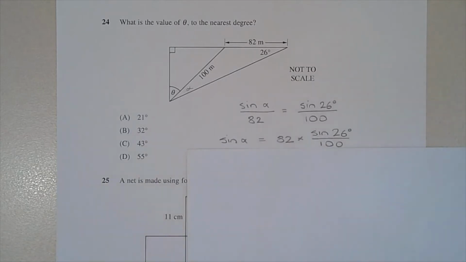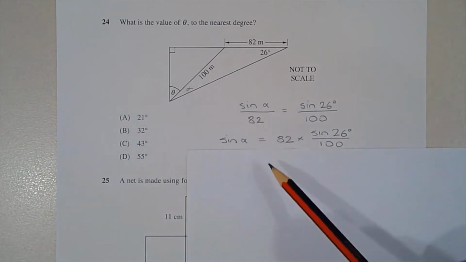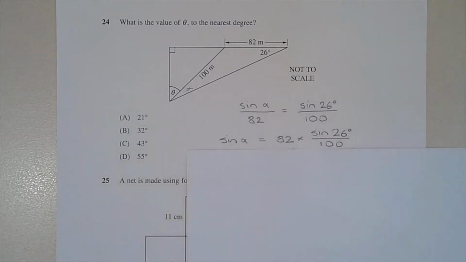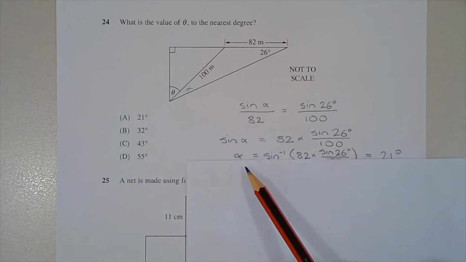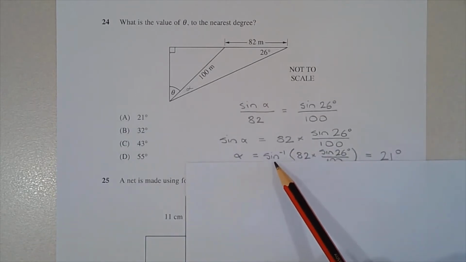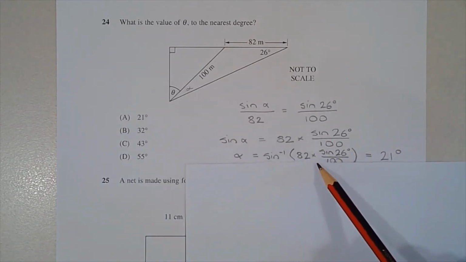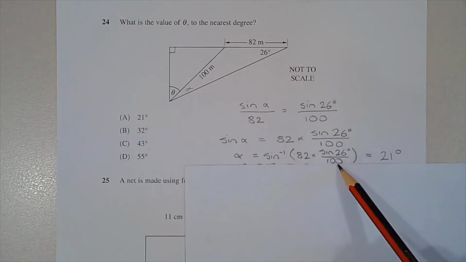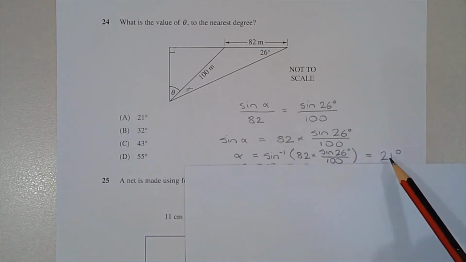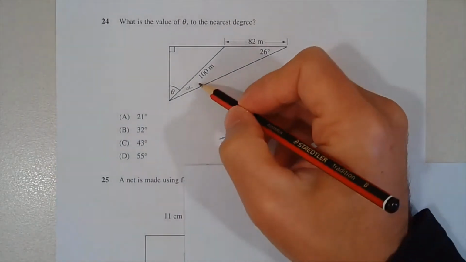And making alpha the subject of the formula by taking the inverse sine of both sides. So alpha is equal to the inverse sine, so that's shift sine on the calculator, inverse sine of 82 multiplied by sine 26 degrees over 100, and that gives us 21 degrees correct to the nearest degree. So this is 21 degrees.